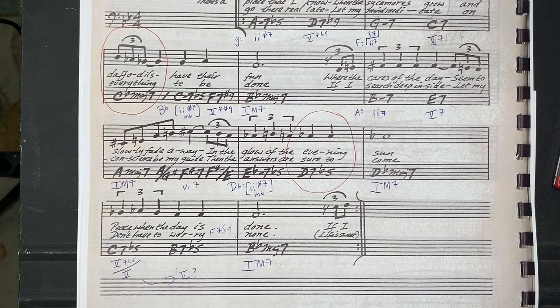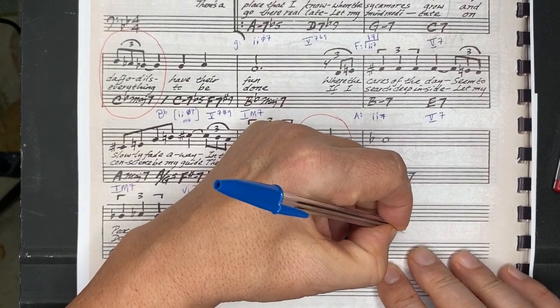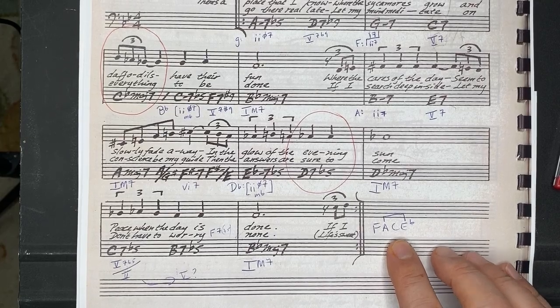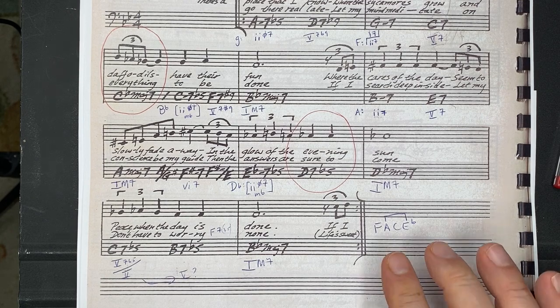And the reason that works is because if I spell F7, F, A, C, E flat, these 2 notes right there push us towards the B flat major chord. That's why the dominant or the 5 chord does that. It goes from here and pushes us into the, right? Those are my action notes.